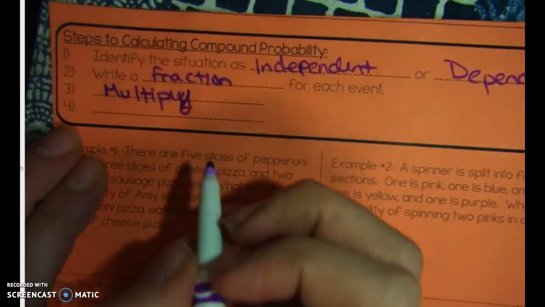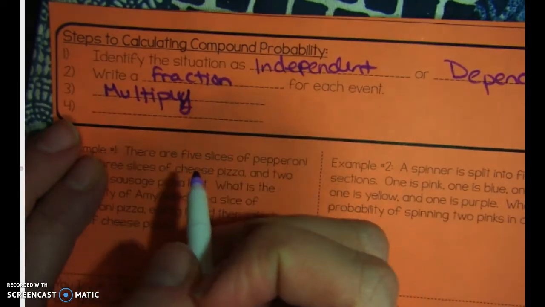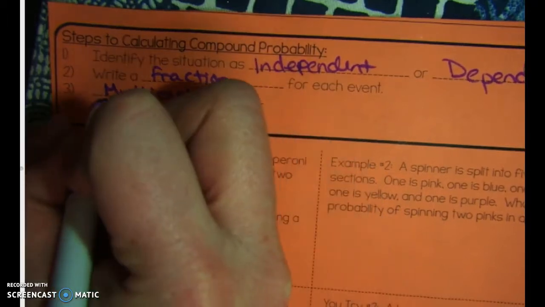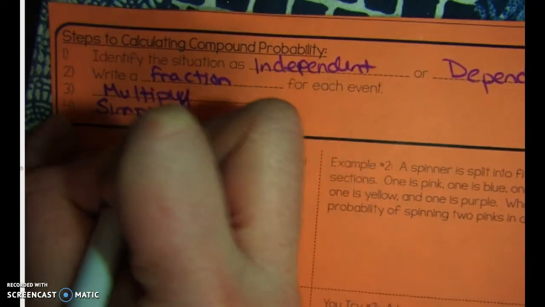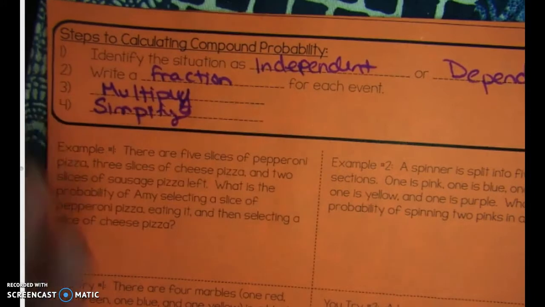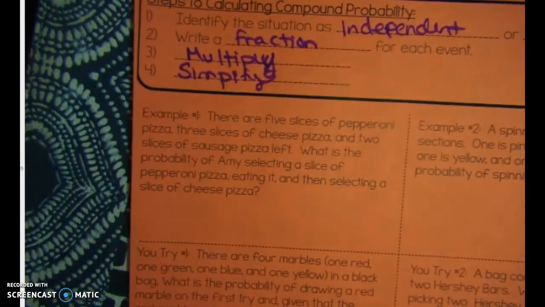And after multiplying fractions, what do we normally have to do? Our last step is to simplify. Okay, and then we simplify if needed. Sometimes we might not need to simplify, which is fine.